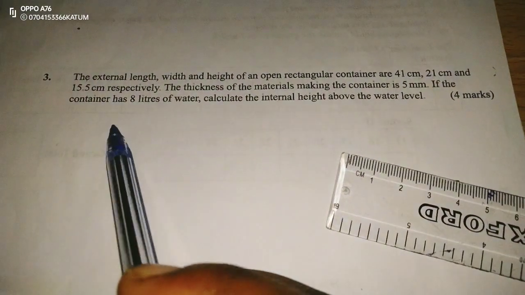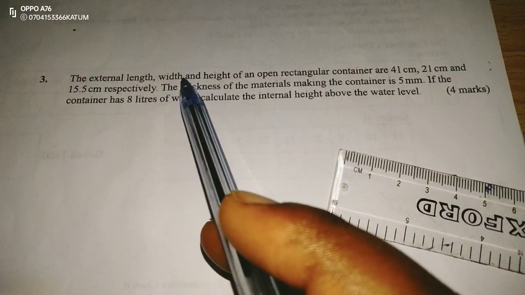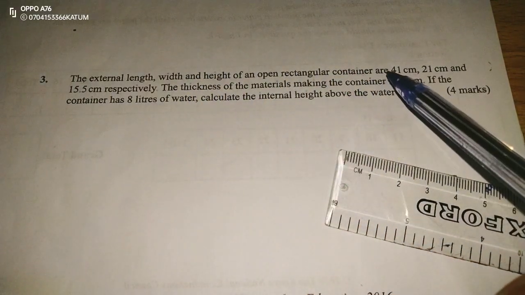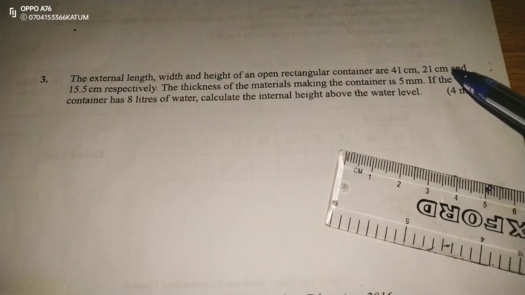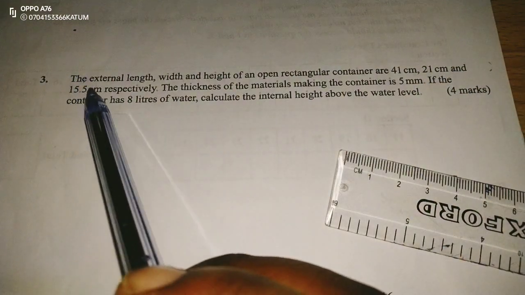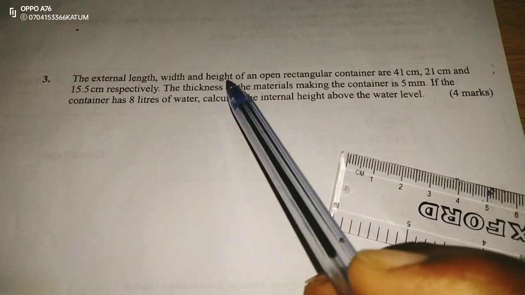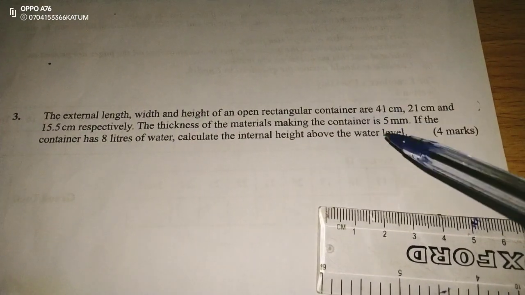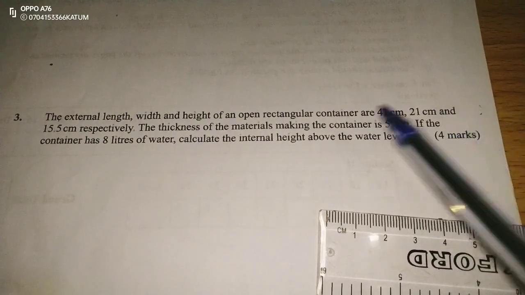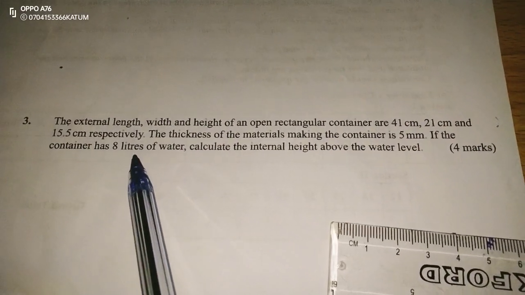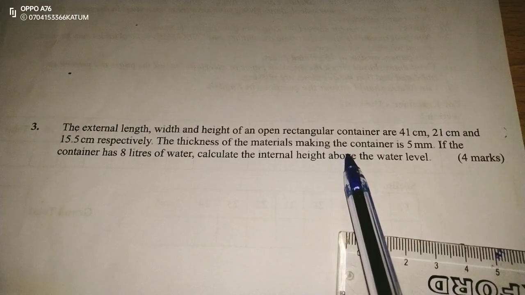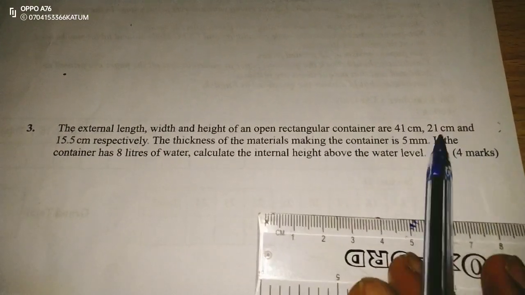Number 3, we are told that the external length, width, and height of an open rectangular container are 41 centimeters, 21 centimeters, and 15.5 centimeters respectively. The thickness of the materials making the container is 5 millimeters. If the container has 8 liters of water, calculate the internal height above the water level.